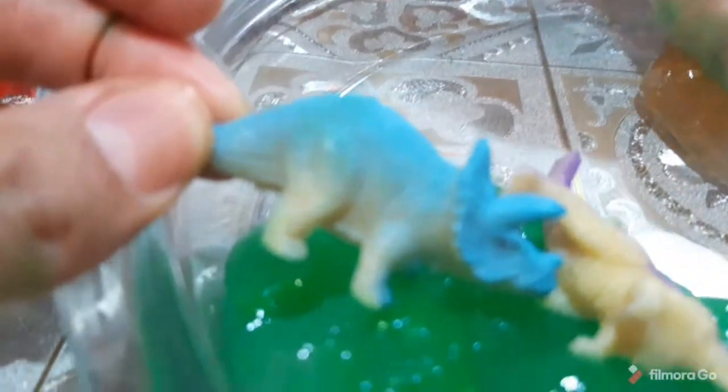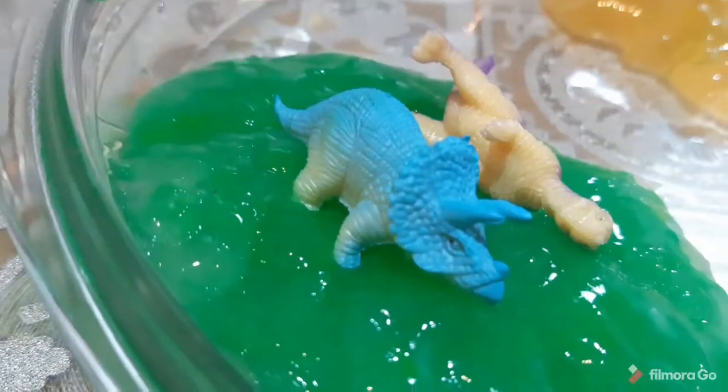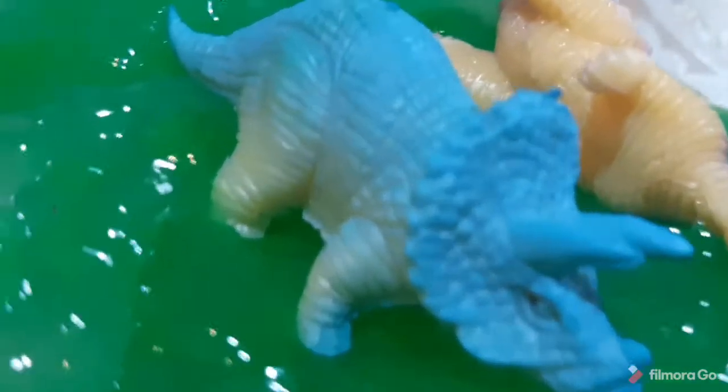This is red, the color red. मेरे खुश है। ये देखो ओपन स्लाइम ही निकला है। This is red, the color red, red. Do you know what color this is? This is red.